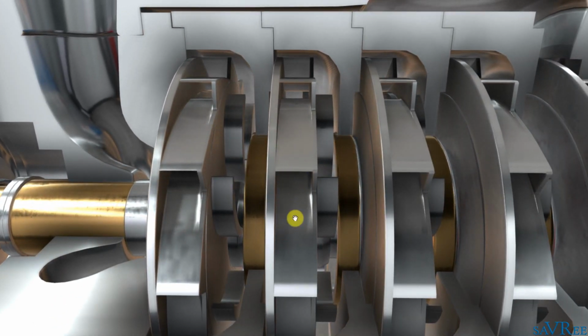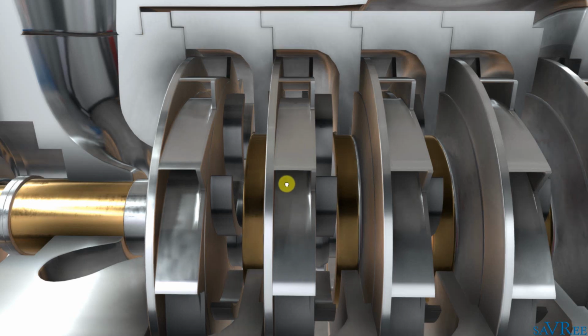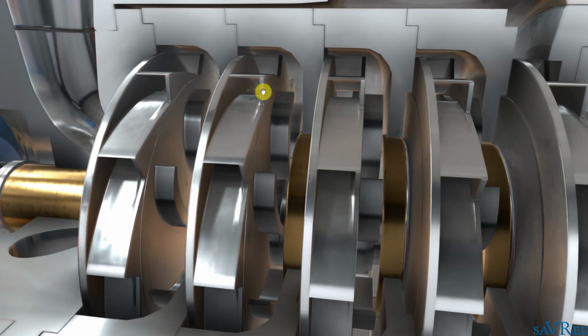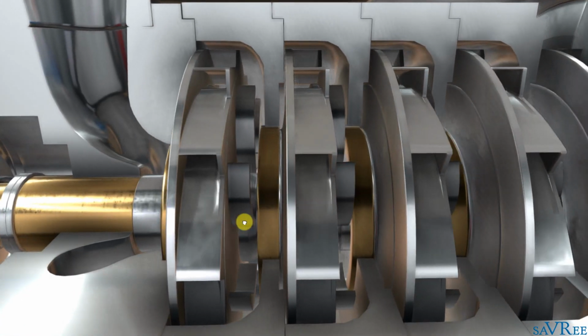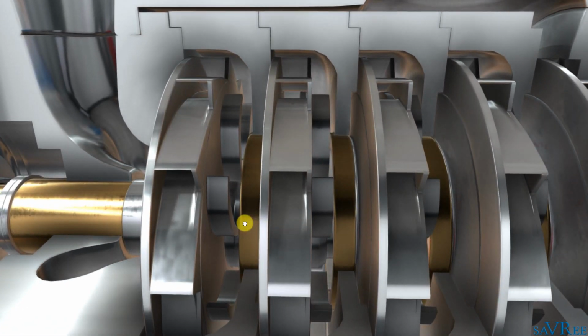We'll then throw the liquid, or in our case the boiler feed water, out radially. The impeller will convert some of that kinetic energy to pressure. The diffuser ring, which is stationary, this stainless steel item here, is going to convert even more of that kinetic energy into pressure. And we'll repeat the process by feeding it into the next stage impeller.